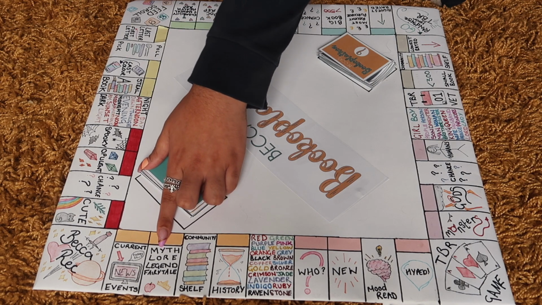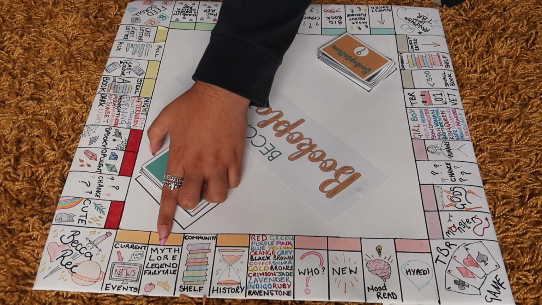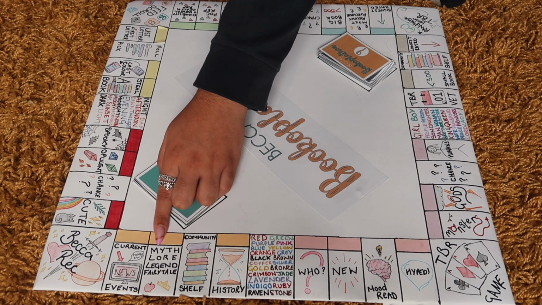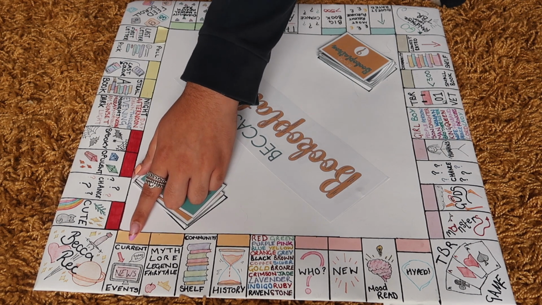For this one, we have myth, lore, legend, and fairy tale. I feel like this is going to predominantly be retellings, but this is anything that has been inspired by mythology, folklore, legends, or fairy tales. And once again, you could read anything that has like a big Roman, Greek, Mayan god presence or inspiration for this one.